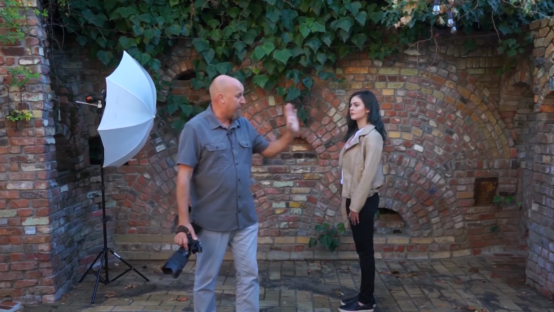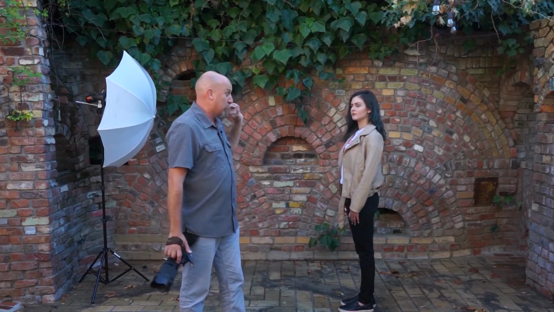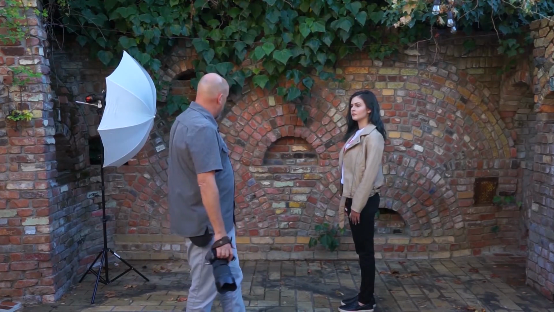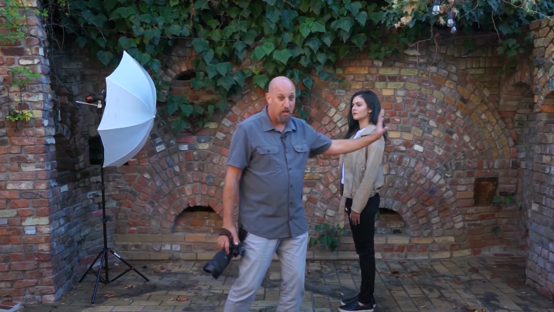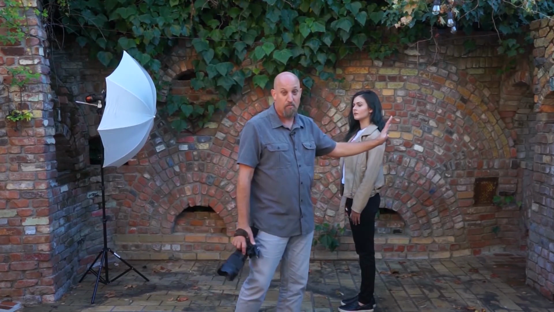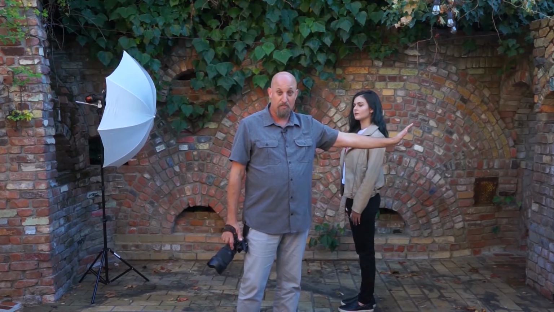The other thing is, by moving her closer, if I had her against the wall and I wanted to darken the background, I actually would move the light closer to her, which would in turn make the light fall off faster, so it would get darker much quicker. If I wanted to darken the background, it sounds counterintuitive, I would actually move the light closer. So that's how you use the inverse square law and your flash to subject distance.